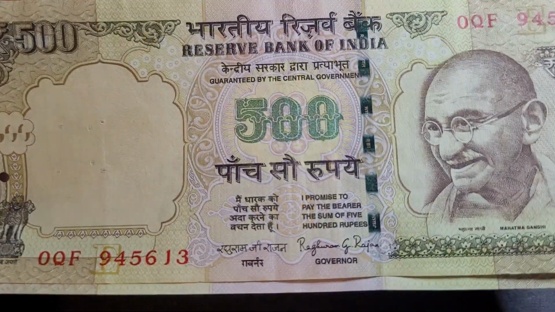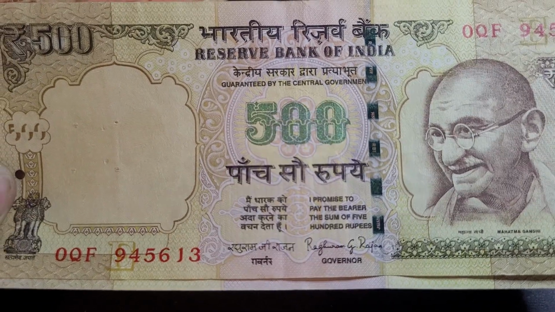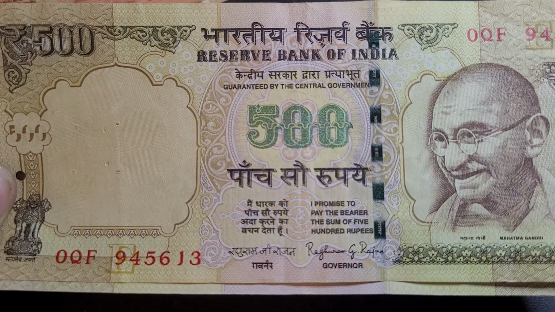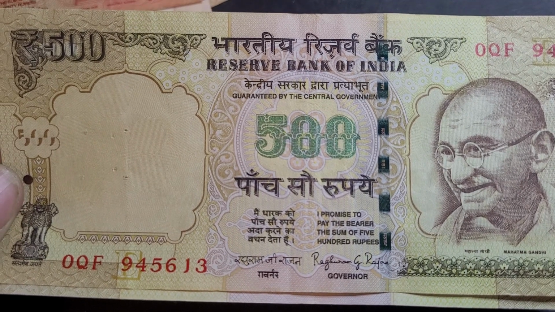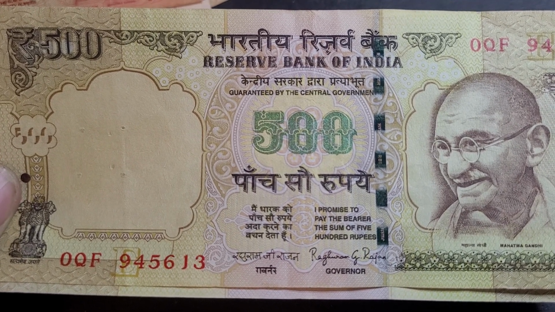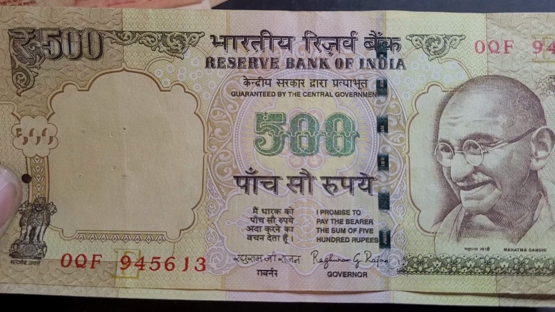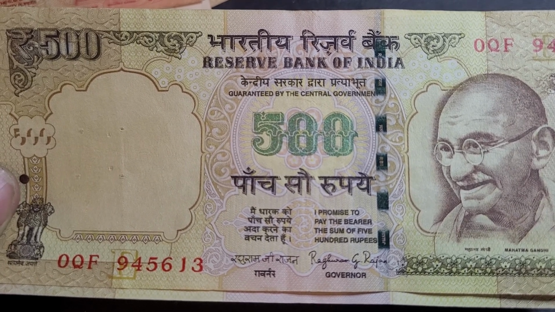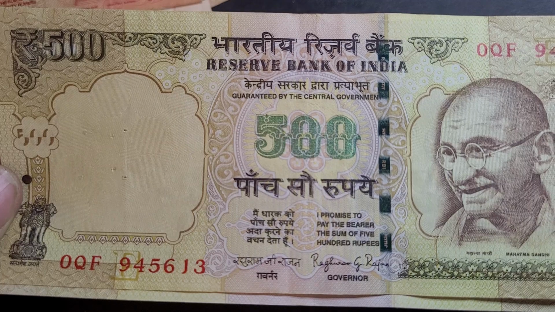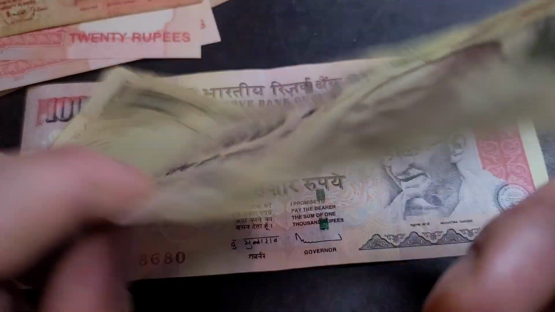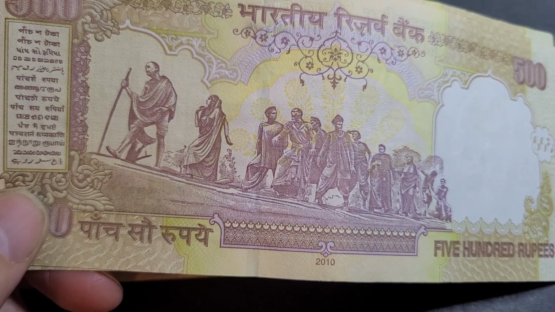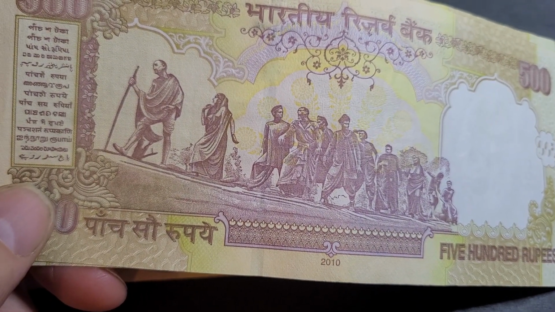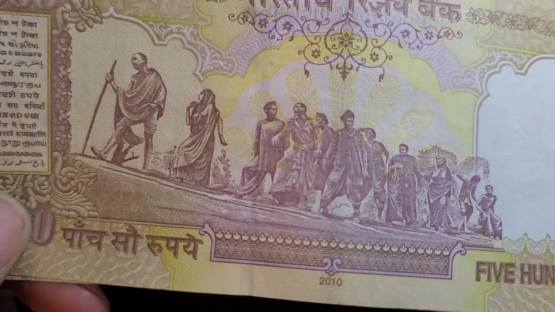Then we have the 500 rupees. This banknote started in 1985. They didn't issue a banknote beforehand, but they did have the 1,000 rupees issued under the British. And this banknote has Mahatma Gandhi walking, and this is the Salt March.